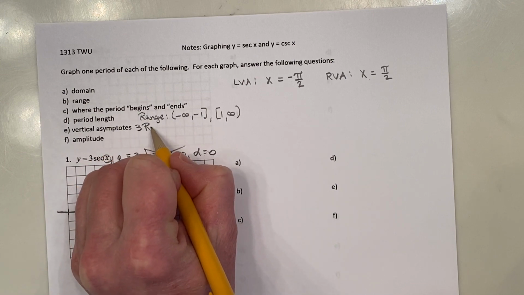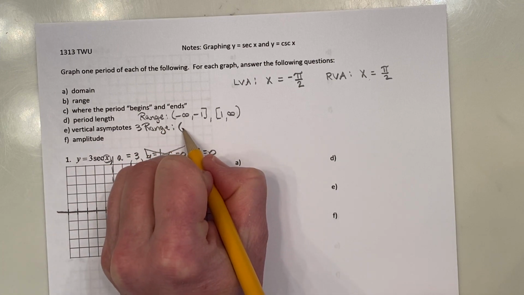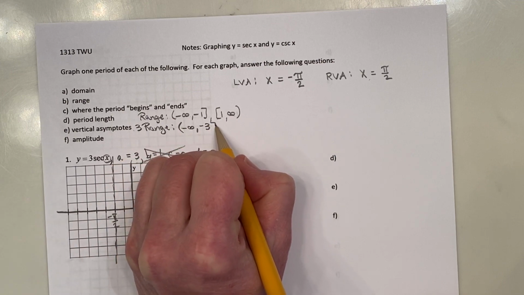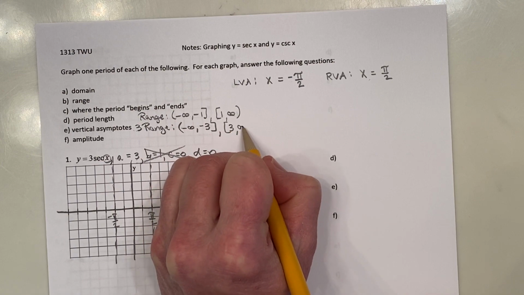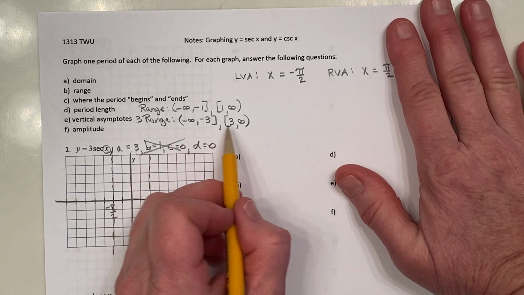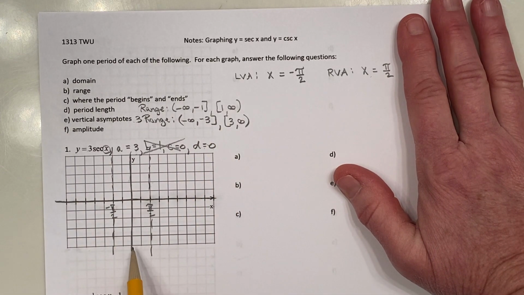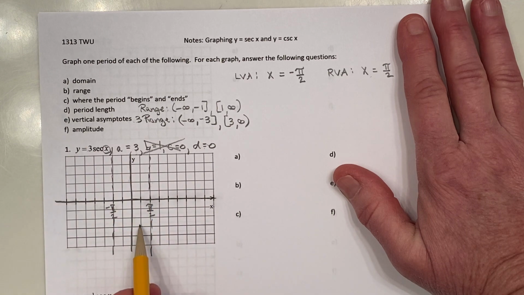So what's 3 times the range? Well, 3 times negative infinity is still negative infinity. 3 times negative 1 would be negative 3. 3 times 1 is 3, and 3 times infinity would just be another infinity. So let's observe this range here. Now we have a bigger gap in our graph. So we only go as high as negative 3, and then we have a gap until we get to positive 3, and then we can draw our graphs.